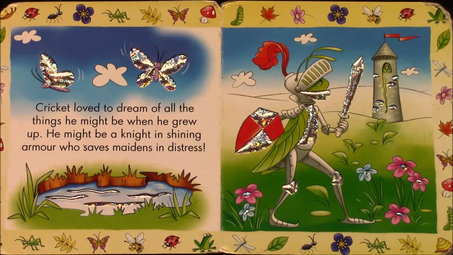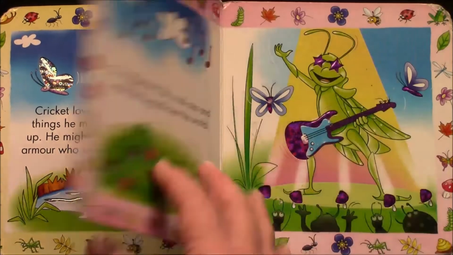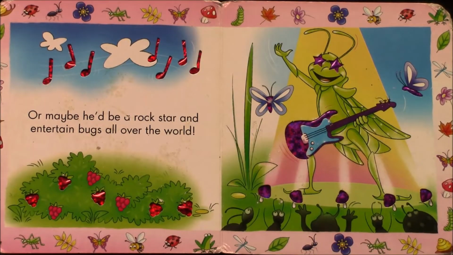Cricket loved to dream of all the things he might be when he grew up. He might be a knight in shining armor who saves maidens in distress. Or maybe he'd be a rock star and entertain bugs all over the world.